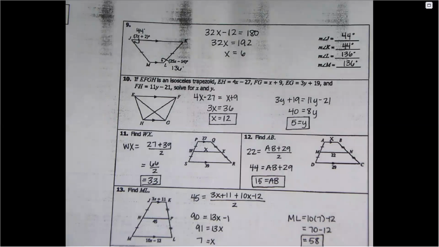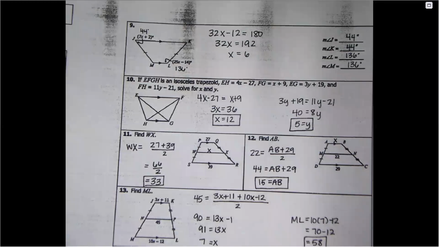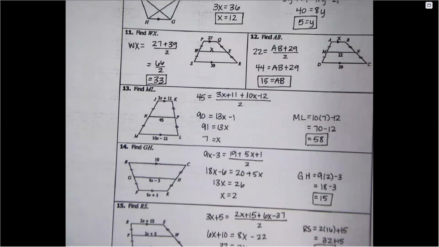Anybody got questions on these? 14, sure. Number 14, we are, oh wait, I don't, oh yeah. I was like, wait, I can't see that one. 14, the answer is 15.